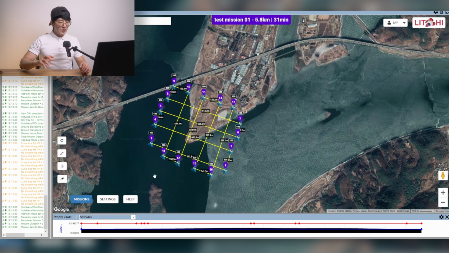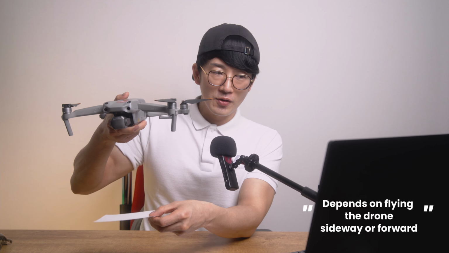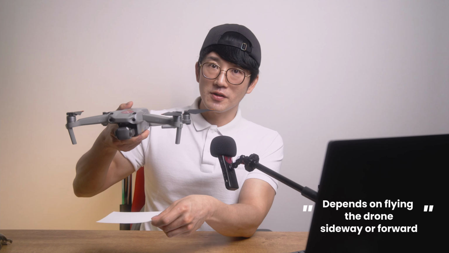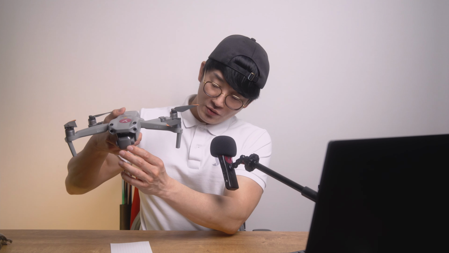Before I move to the next part, I'd like to mention something. So depends on your heading, depends on your drone position, your heading position, the capturing ratio is different. So if you fly the drone like this, your drone is going to capture in this direction. You know what I mean? These directions. But if you turn the heading, it's like this.